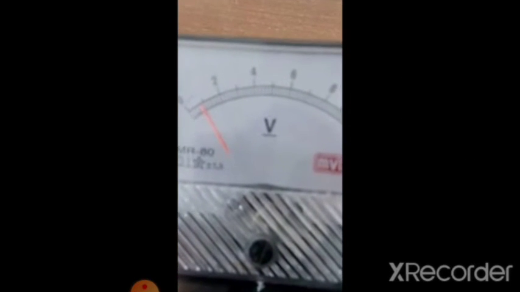For 1 volt we are getting 1 volt on the analog multimeter. Now we'll check for 3 volt.